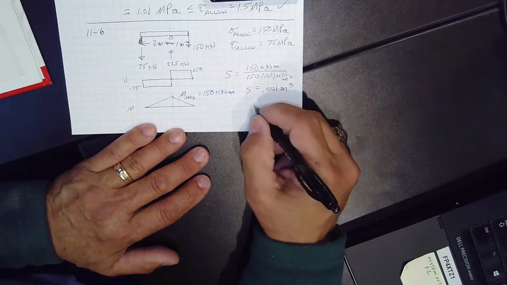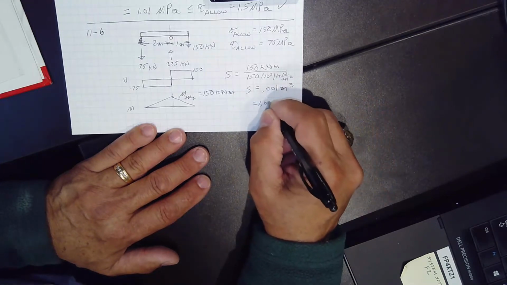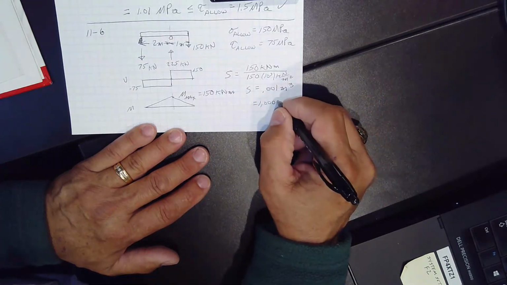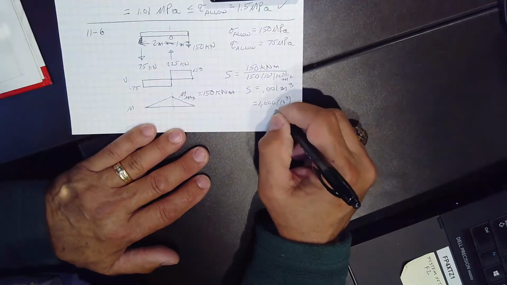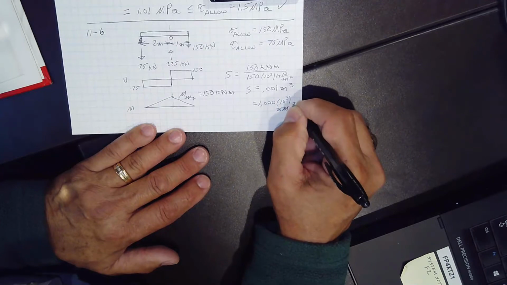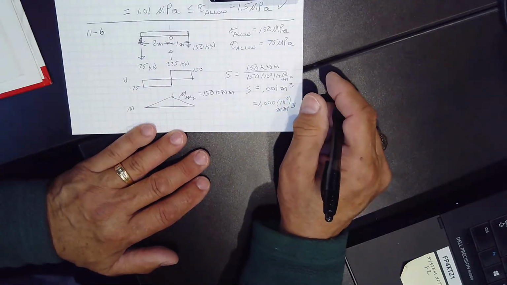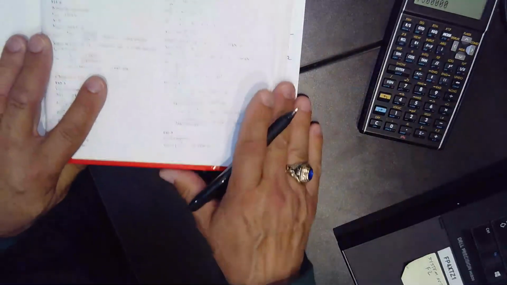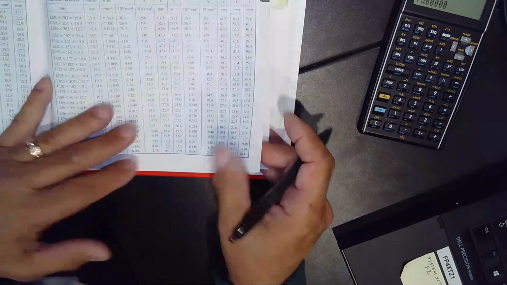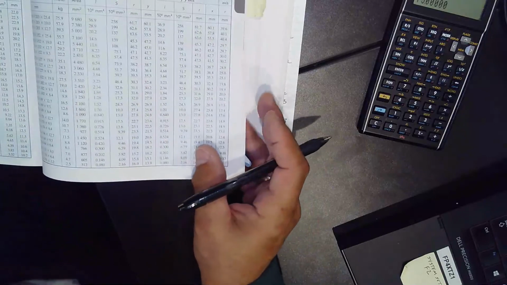All right, so that's equal to 1,000 times 10 to the third millimeters cubed. So why millimeters cubed? Well, because now we go to the back of the book. Almost the back of the book. We need appendix B, right? Yeah. The appendix B.